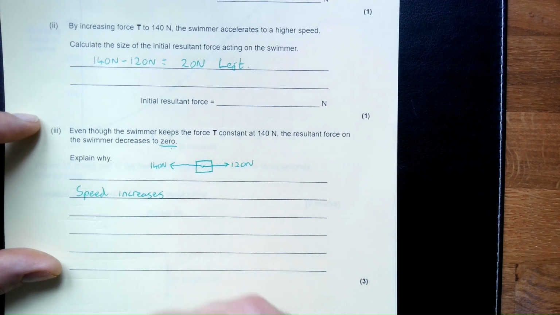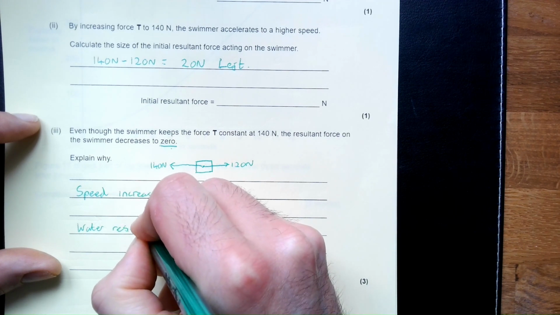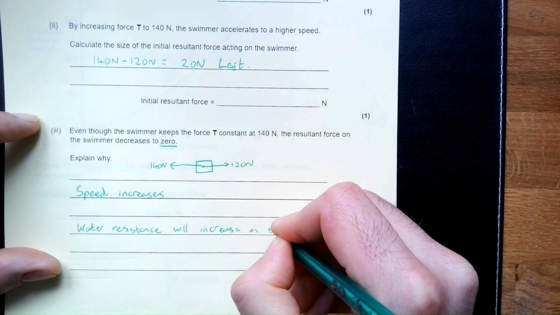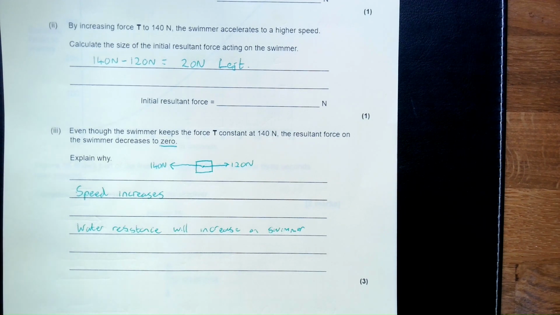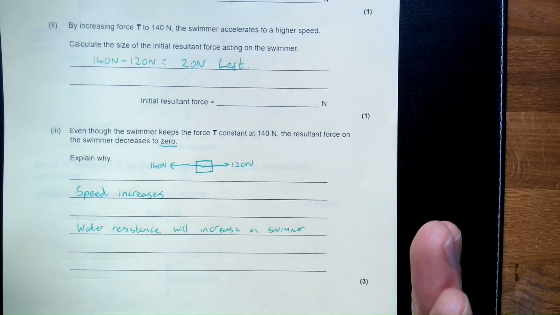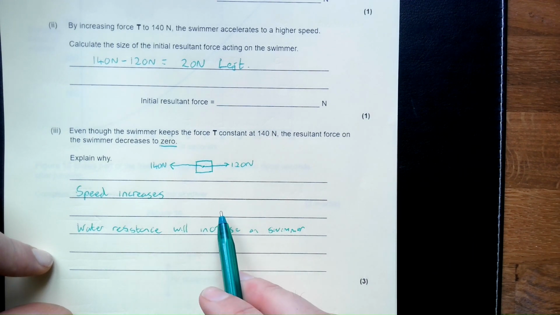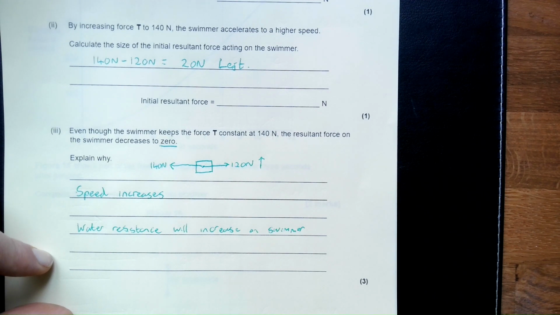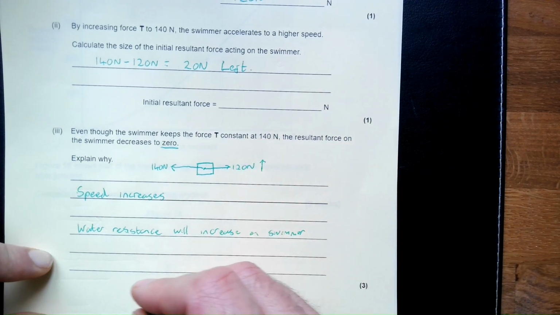This means water resistance will increase on the swimmer, because when you swim you're having to push the water out of your way, and when you swim faster you're having to push the water out of the way faster, so that means more force is required to push it out of the way, and we call that force water resistance. Now if the water resistance increases, this force starts to increase, and the faster you go the more it increases, until eventually both forces become equal.